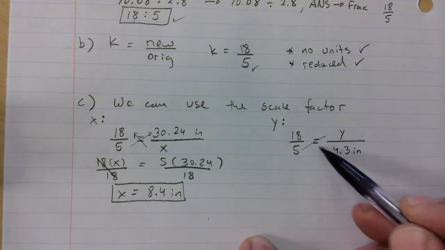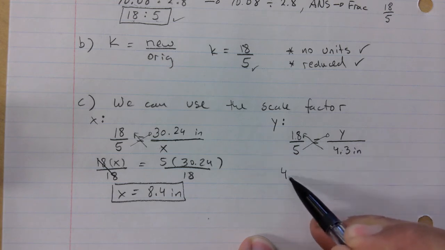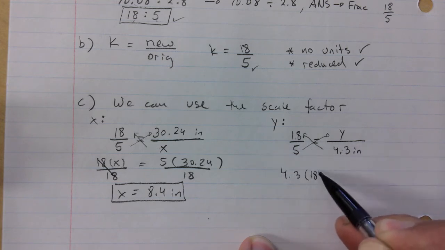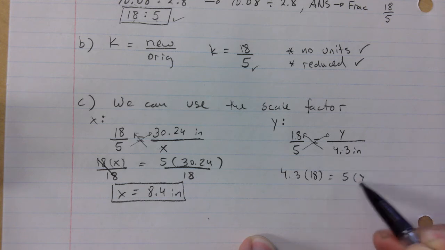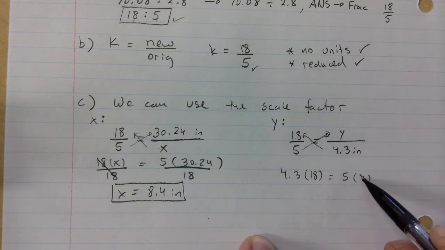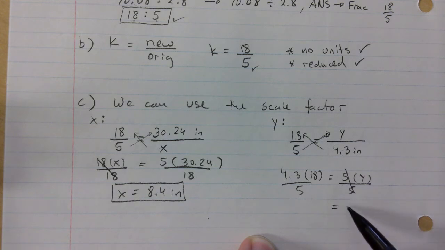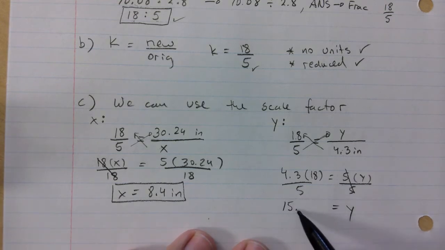And over here, you cross multiply like that. This times that, right? So 4.3 times 18 is equal to 5 times y. So because 5 is going over multiplying here, I put that on the right side, divide both sides by 5. So it's 4.3 times 18 divided by 5, and that's 15.48 inches.